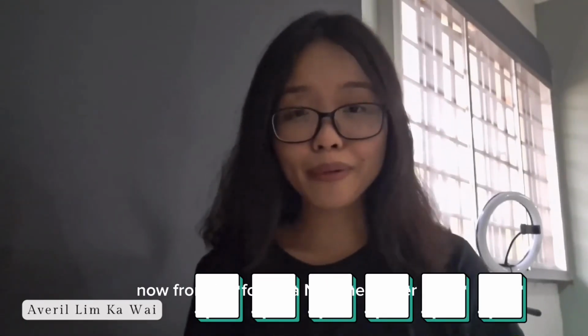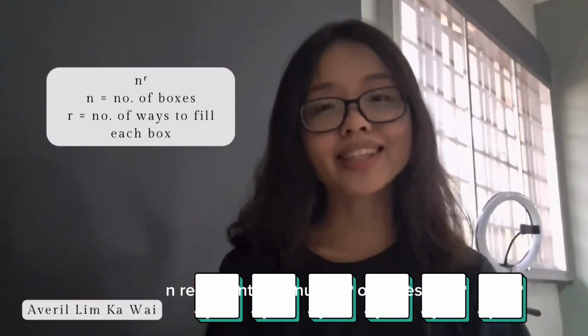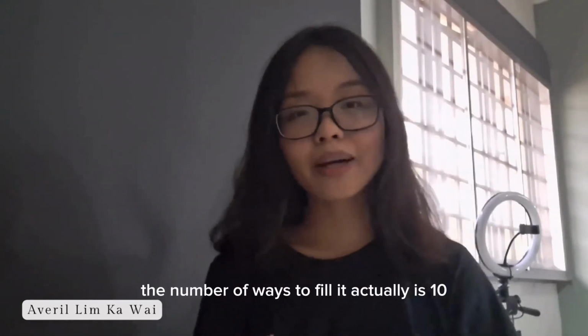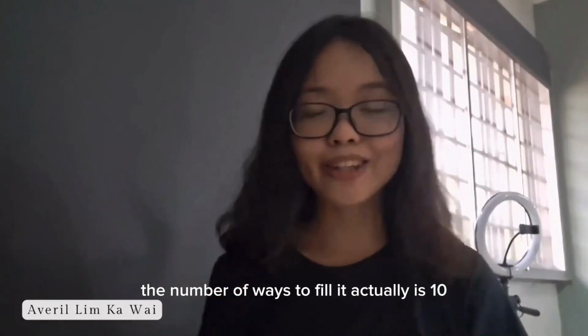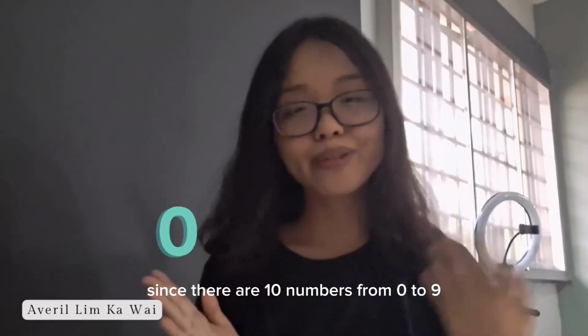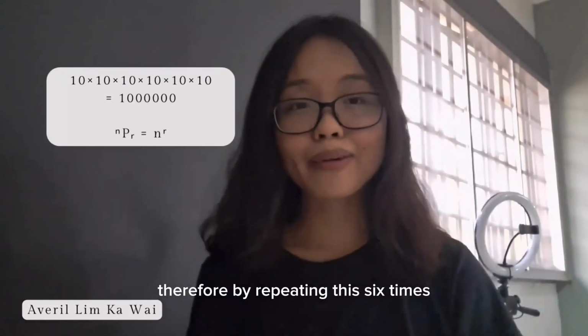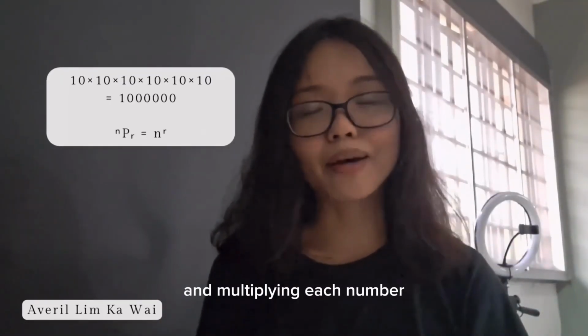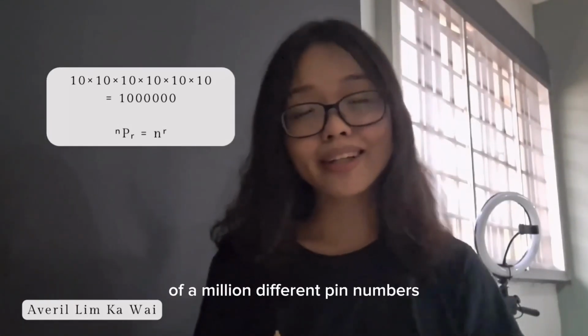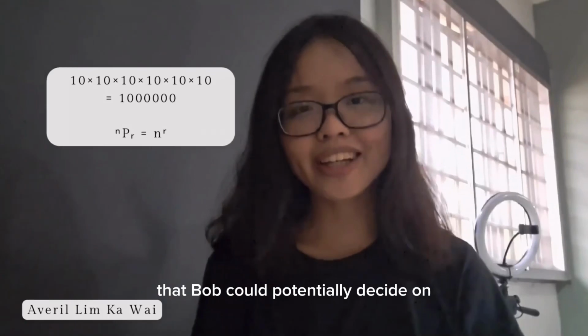Now, from the formula n to the power of r, in this case, n represents the number of boxes and r represents the number of ways to fill each box. For each box, the number of ways to fill it actually is 10, since there are 10 numbers from 0 to 9. Therefore, by repeating this 6 times and multiplying each number, we can get our answer of a million different PIN numbers that Bob could potentially decide on.